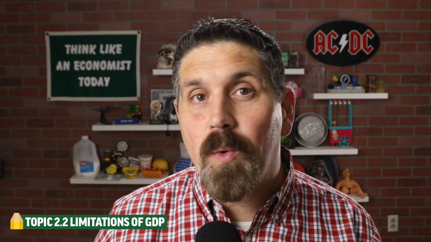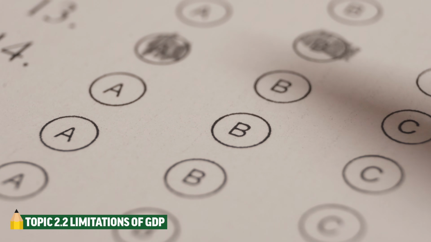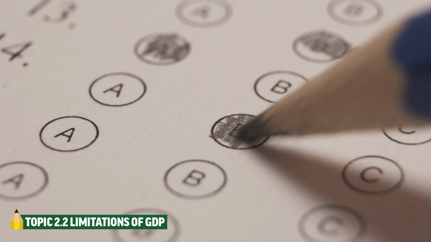In topic 2.2, we're going to talk about the limitations of GDP. Now, this is where your teacher or professor is going to ask you a ton of questions about what counts and doesn't count towards this year's GDP.